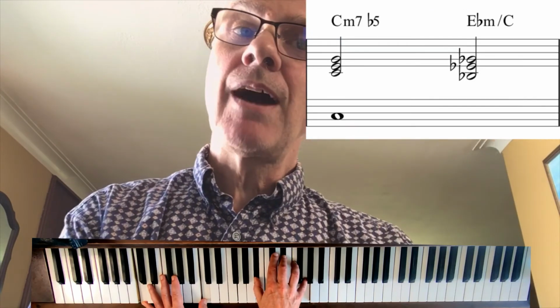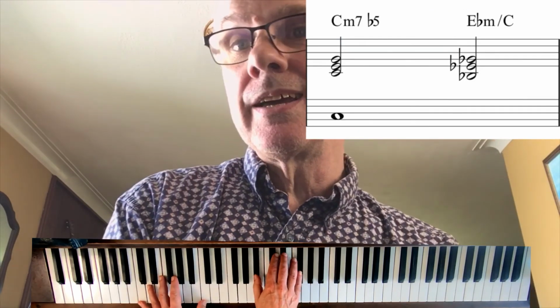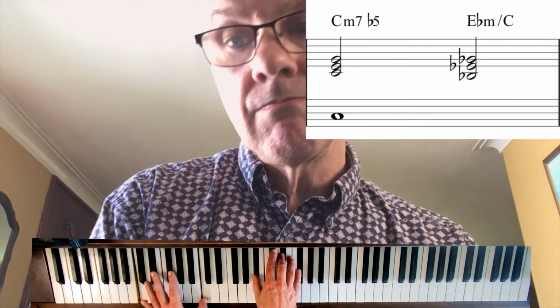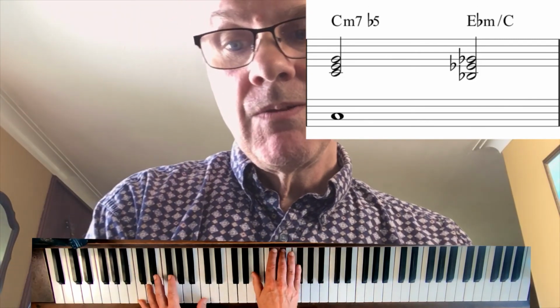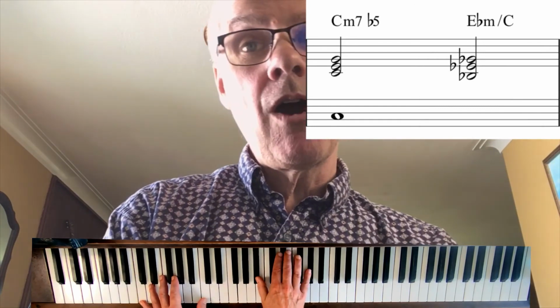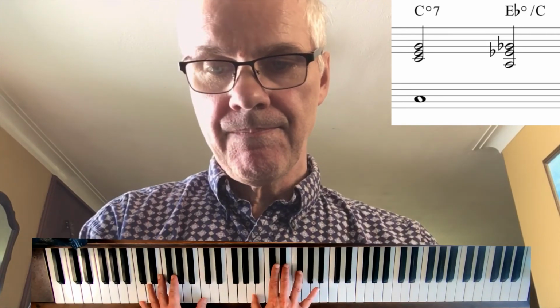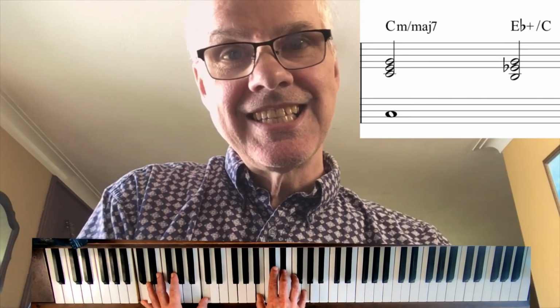There's C minor 7. If I want to play a C minor 7 flat 5, I play E flat minor over a C. If I want to play a C diminished 7, so I play a E flat diminished. There's my C diminished 7. A C minor major 7, great chord if you want to have something dark. There's your E flat augmented.